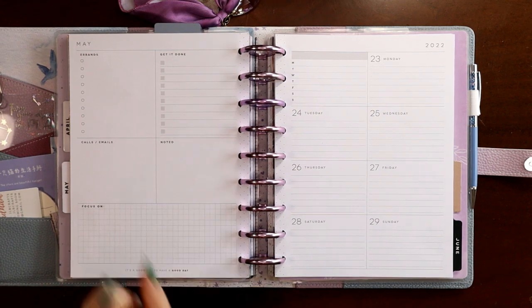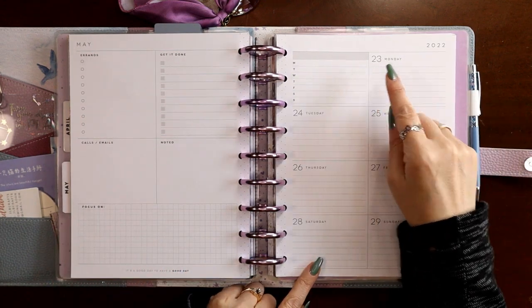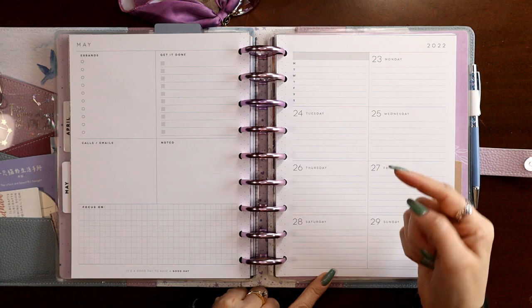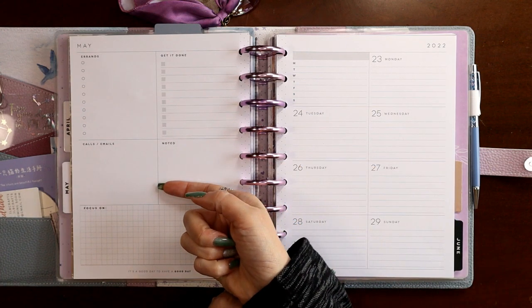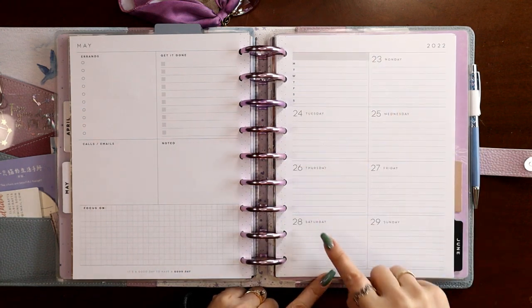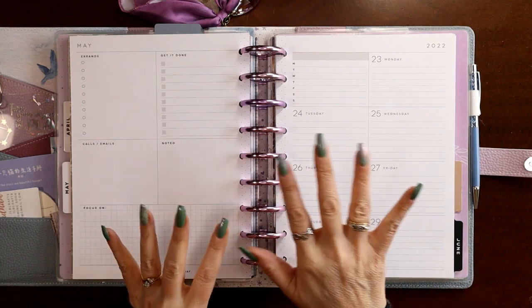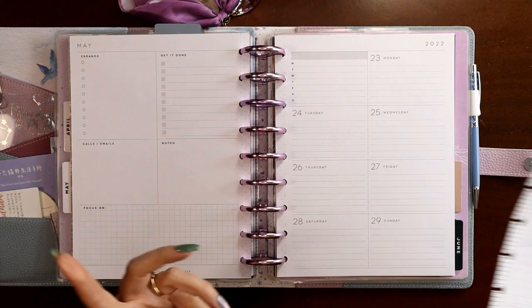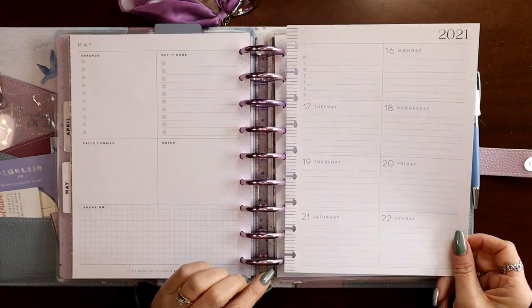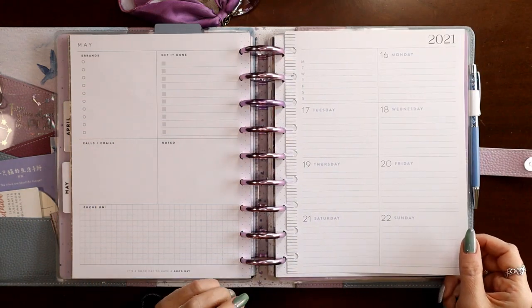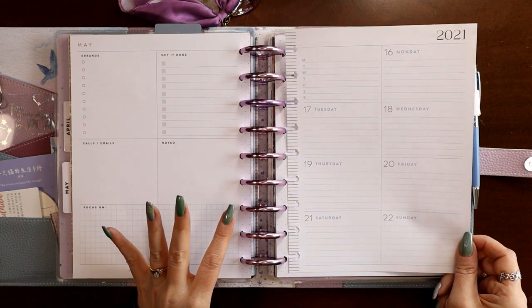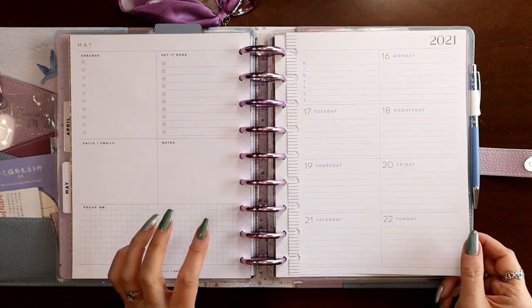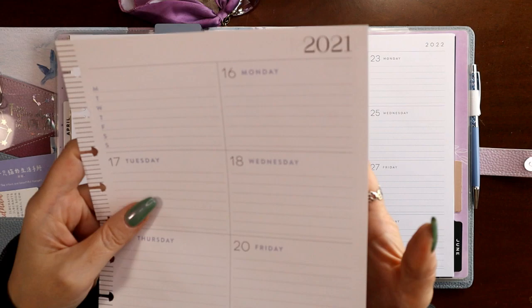I have two choices. I can either pick any old random dashboard page that matches this side and just redate it, or I can go back and find an old page that has the correct dates. So that's what I ended up doing. The theme I'm going with for this week is a coast theme, and so I know I'm going to use lots of blue and brown. So I went back through my old planners.